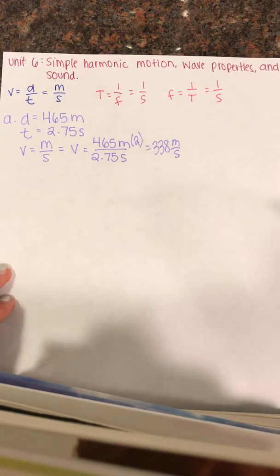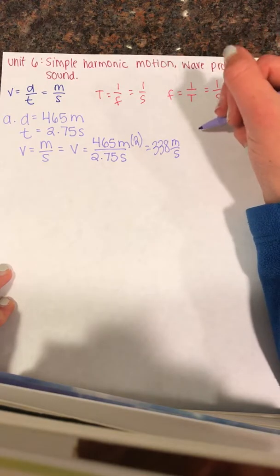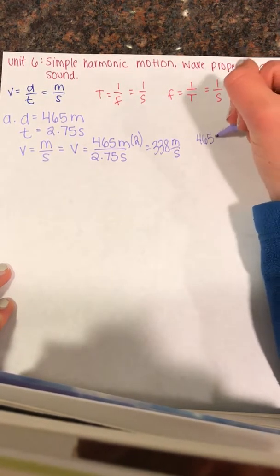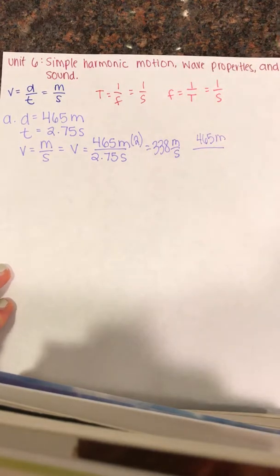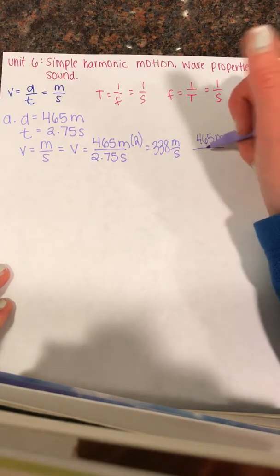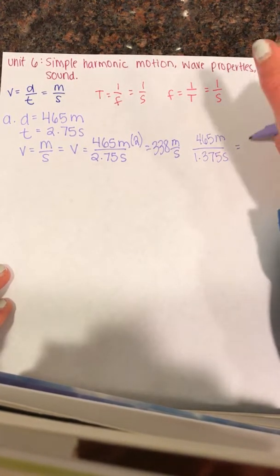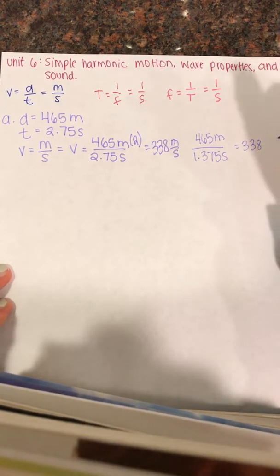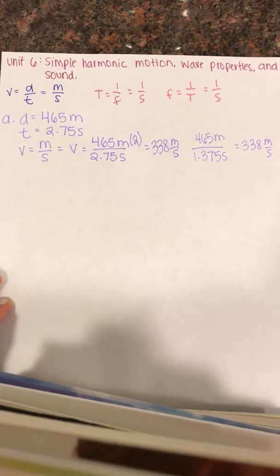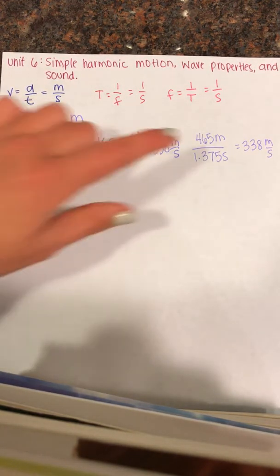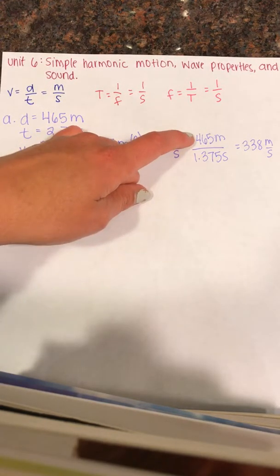That's because there's no multiplying on the numerator or the denominator, so we just have meters per second. Another way to solve this is if we did 465 meters over 2.75 seconds divided by 2, which is 1.375 seconds, you'll get the same answer of 338 meters per second. And that is because we would be traveling that distance, but only in half the amount of time, because that will account for the echo that will be heard.